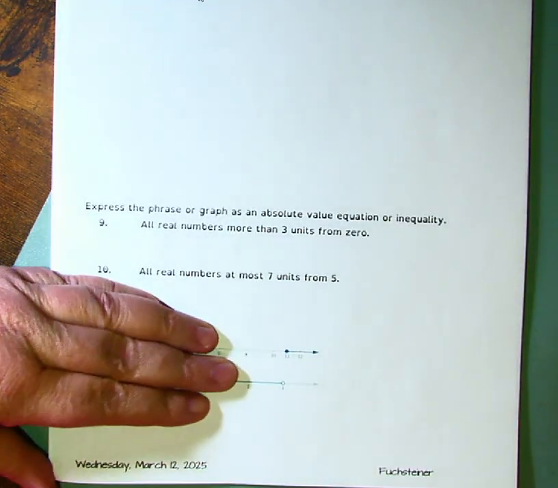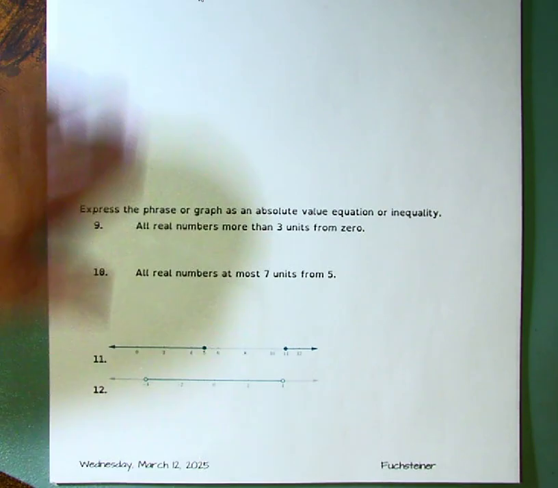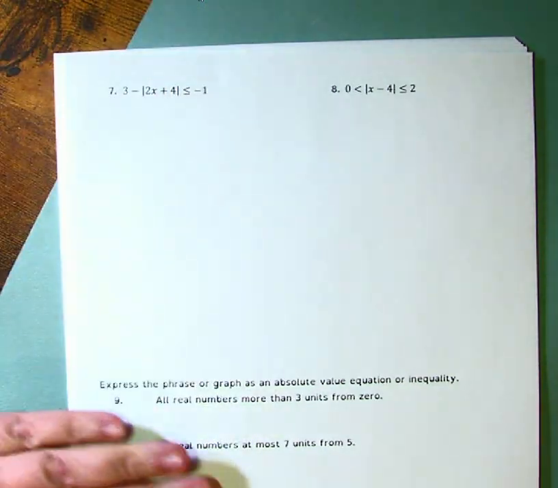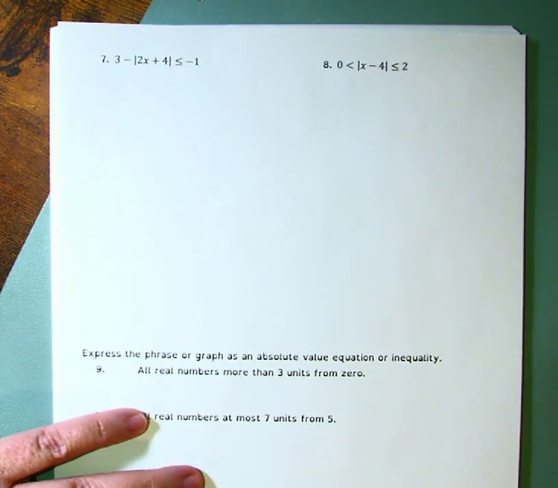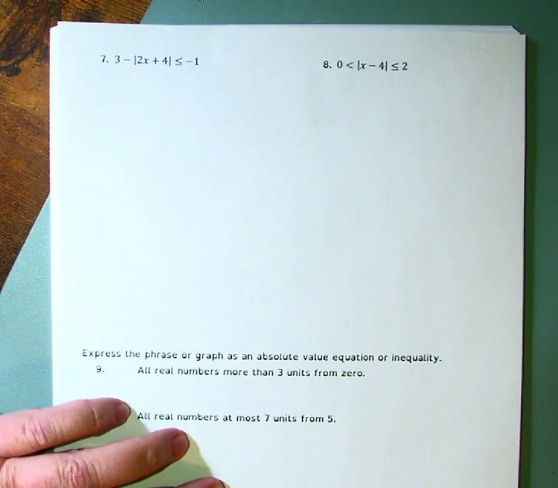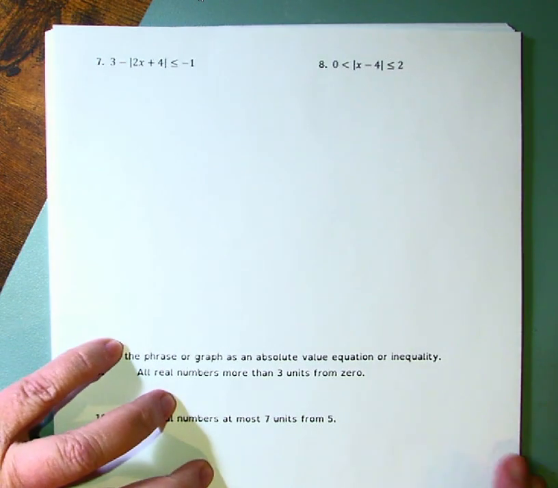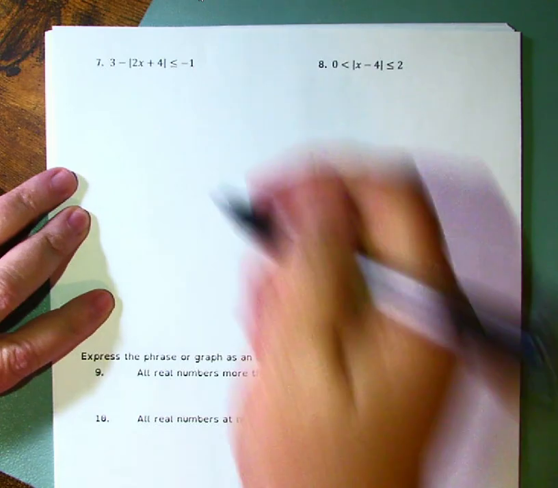All right, let's try the next, what do I got, 6 here? You see I left a little bit more space for those two because I'll need a little bit more space. Let's give number 7 a try.